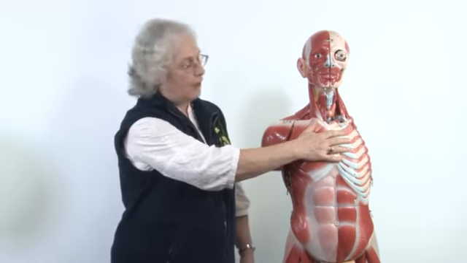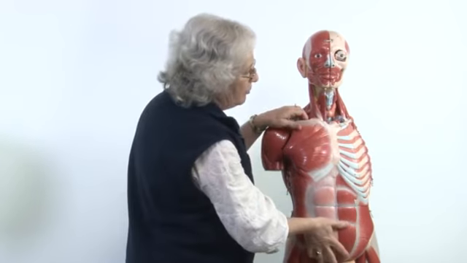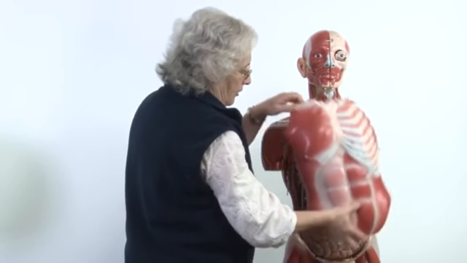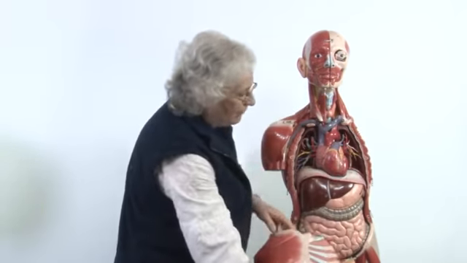The next terms I need to use, my friend here, I'm looking at superficial and deep. Superficial, towards the skin, towards the outside of the body. To go deep, I would need to remove the skin. So if I look down deep, I now have the organs inside the body.